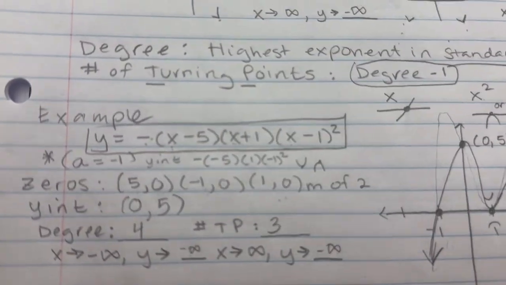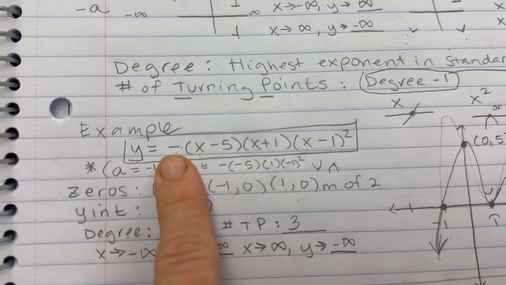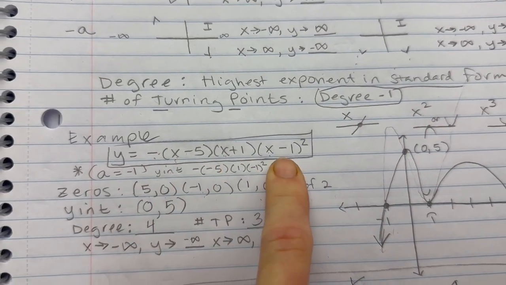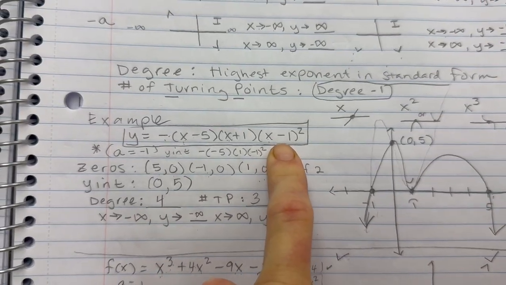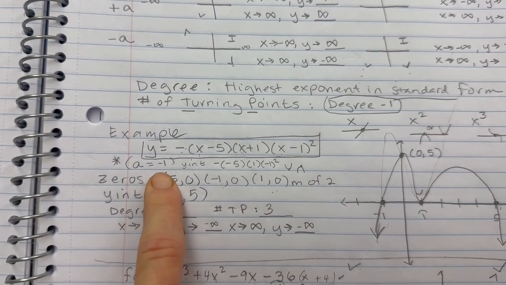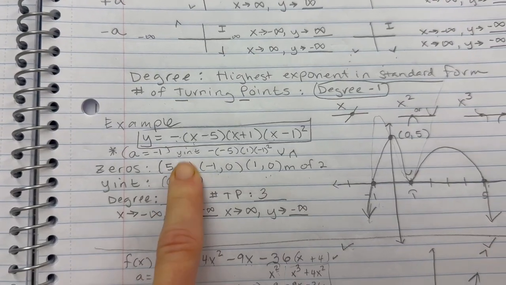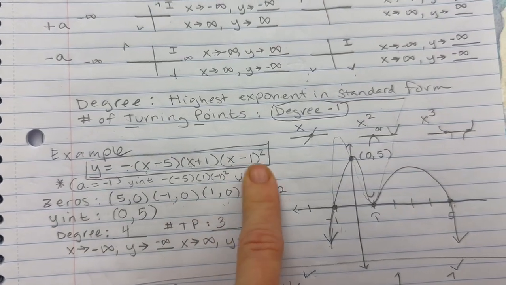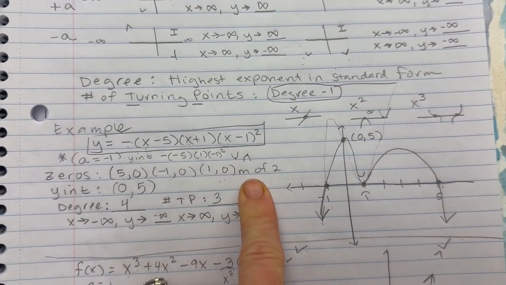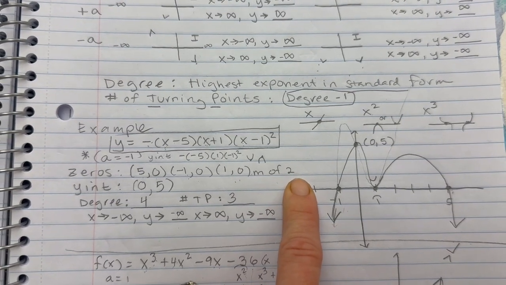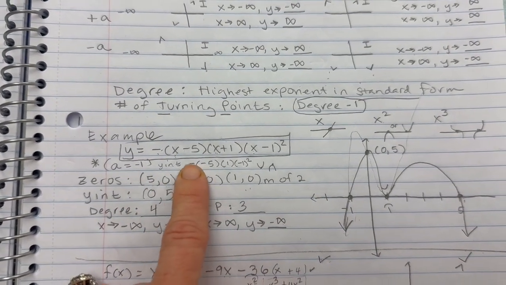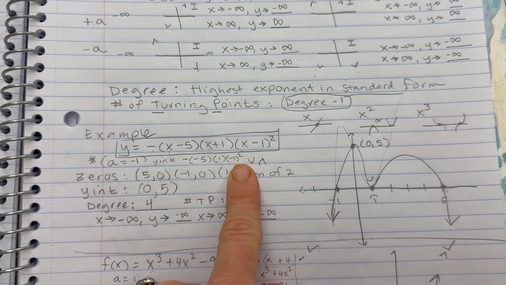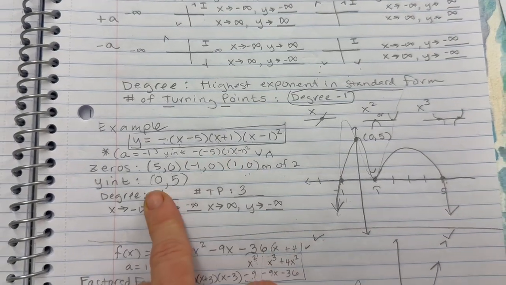So here's our first example. We can see that the equation says negative, so we know the arrow will be in quadrant 4. And then we see there's an x minus 5, x plus 1, and then this one has the exponent of 2. So we see that the a is negative 1, and the zeros, or the x-intercepts, are 5: 5 minus 5 is 0. Negative 1 plus 1 is 0. And positive 1 minus 1 is 0. But this one has the exponent of 2, so we say multiplicity of 2. We did the math up here to find the y-intercept. That's plugging in 0. And remember that negative 1 squared would be positive 1, times 1 is still 1, 2 negatives, so we get 0, 5.